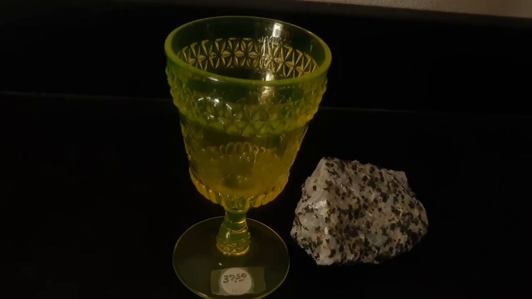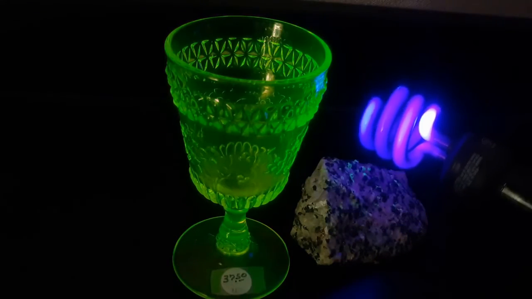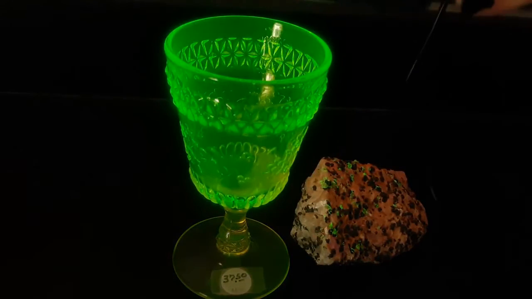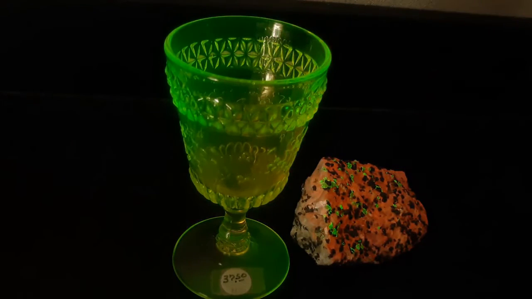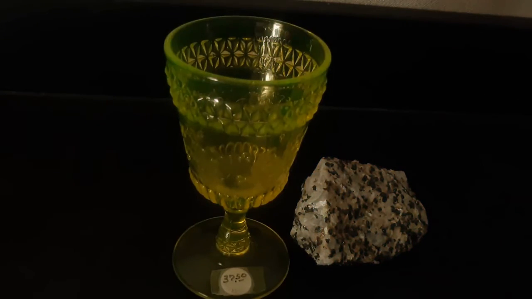Alright, so you all are probably wondering, why did this happen? How come this black light was able to make the goblet glow, but it wasn't able to do too much to the rock? How come the other light right here was able to make both the goblet and the rock glow like that? What are your ideas? Well, for once, I'm going to tell you how this works.